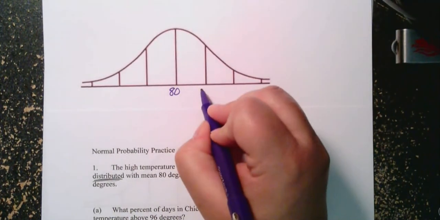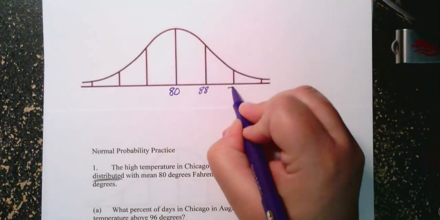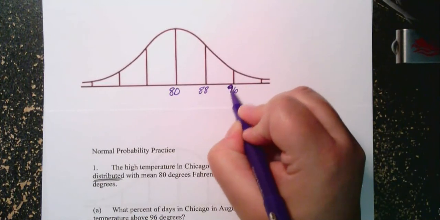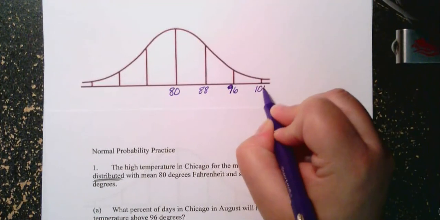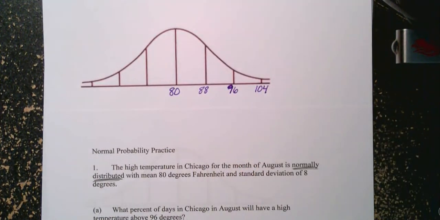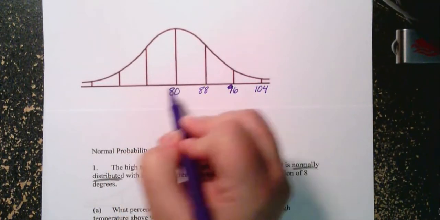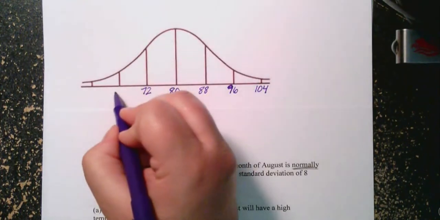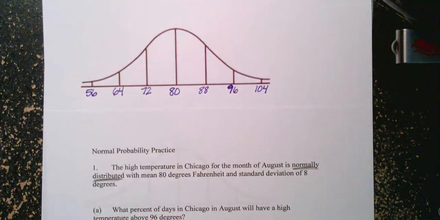So I'm going to go plus 8 to get here, plus 8 again to get here, 96, and plus 8 again to get here. And then going to the left of my mean, I'm going to subtract 8 each time. So 80 minus 8 is 72. 72 minus 8 is 64. And 64 minus 8 is 56.